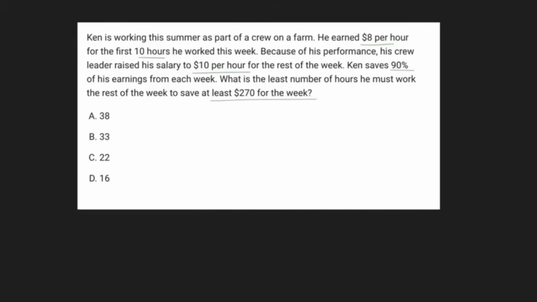So first off, let's set up our inequality. He needs to save at least $270. So he can save more than 270, but he needs to save at least 270, so greater than or equal to. And then his savings, it says right here, he saves only 90% of whatever he earns, so whatever we have with his $8 per hour or $10 per hour for x amount of hours.